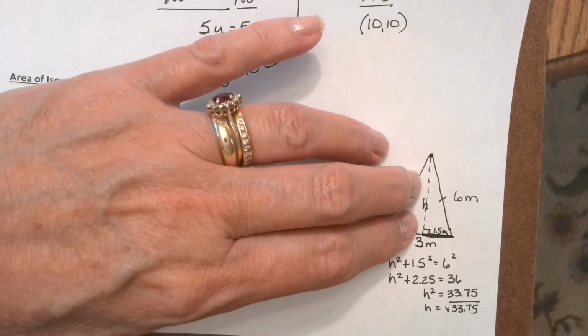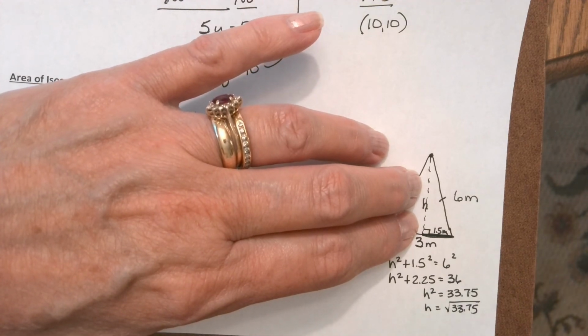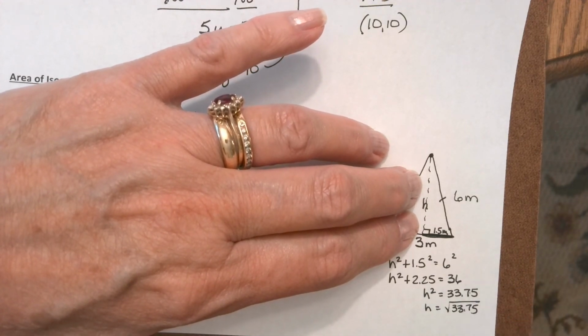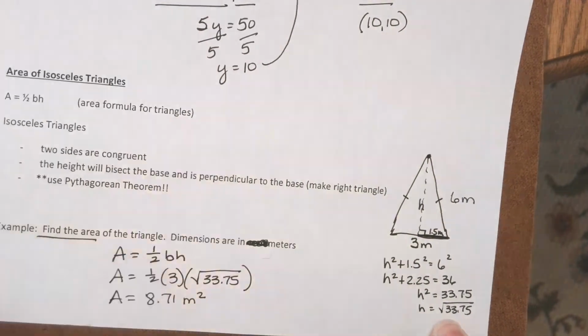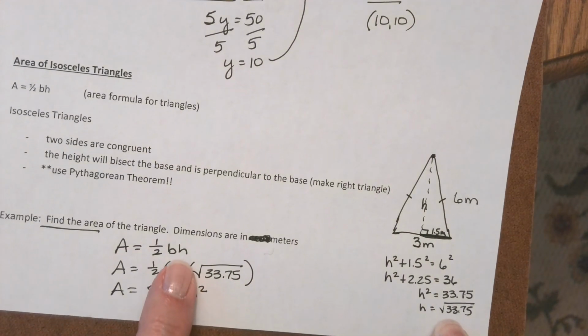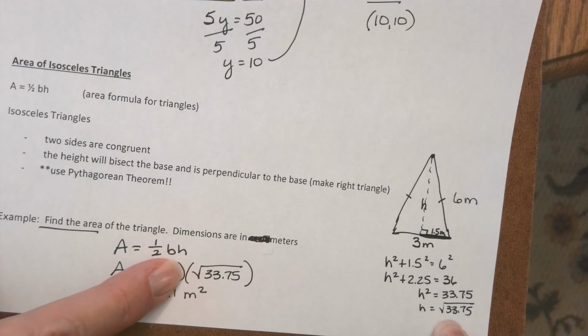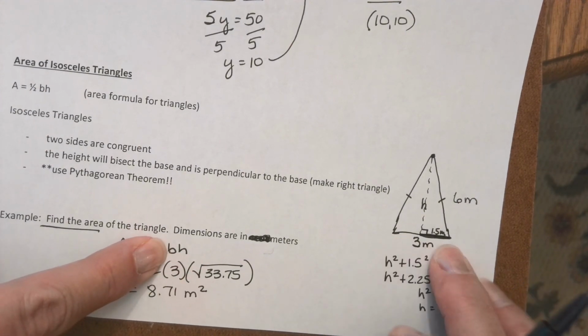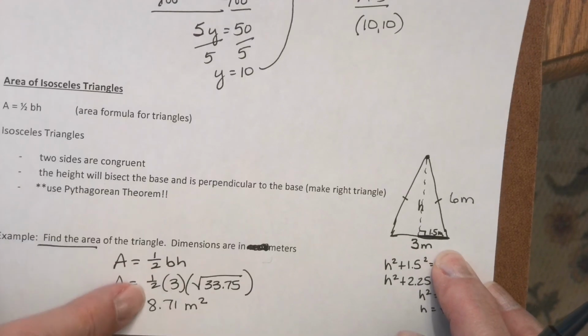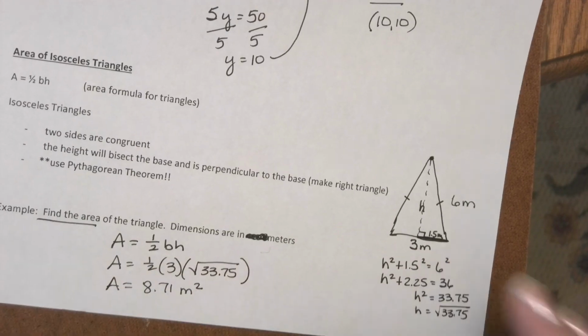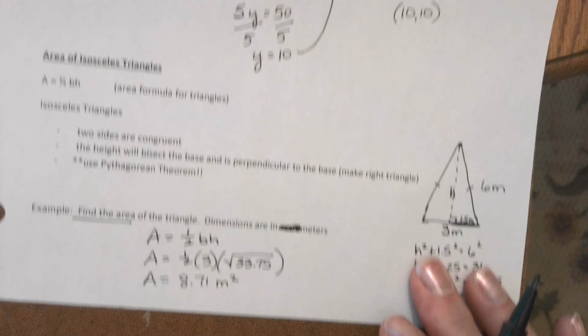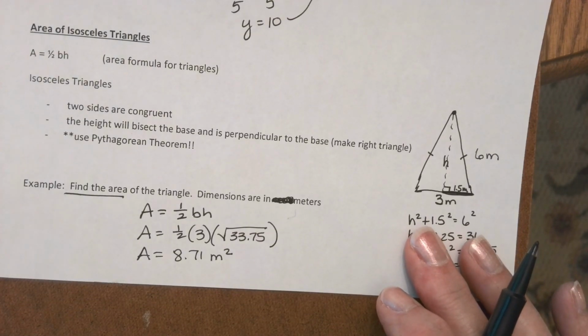And listen, I didn't change that to a decimal, I just left it like that because it's not part of my final answer. And it's easier for me just to leave it like that. So I take that, and when I plug it into my equation, I just plug it in as the square root of 33.75. The base of the whole triangle was 3, and then it's 1/2 times that. Just put that in your calculator, and then round it, of course, to 2 decimal places. And hopefully that'll help you with these.